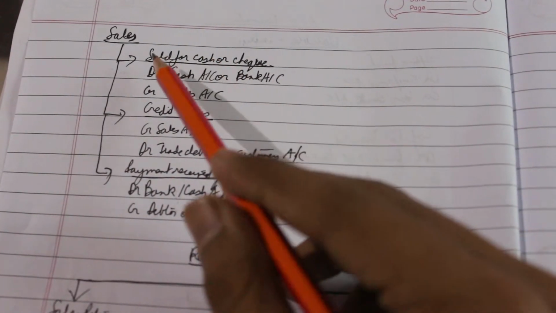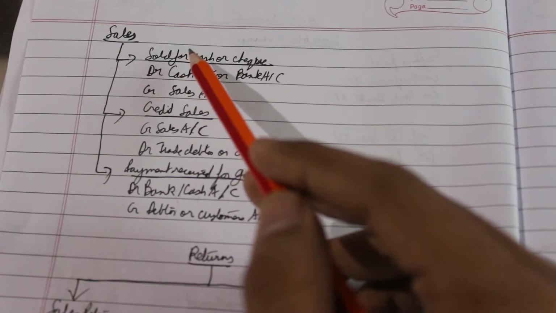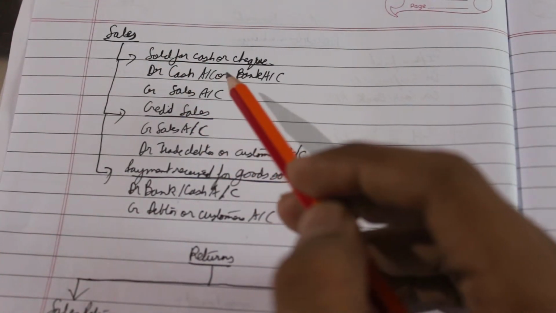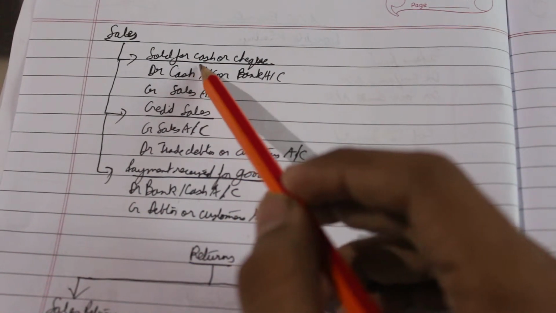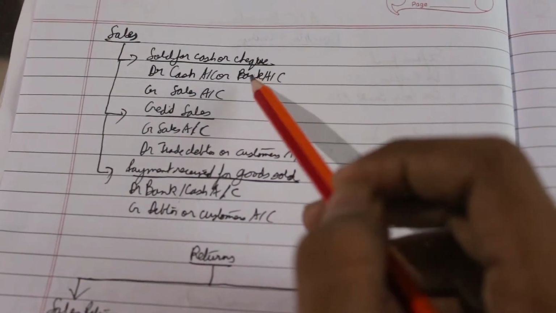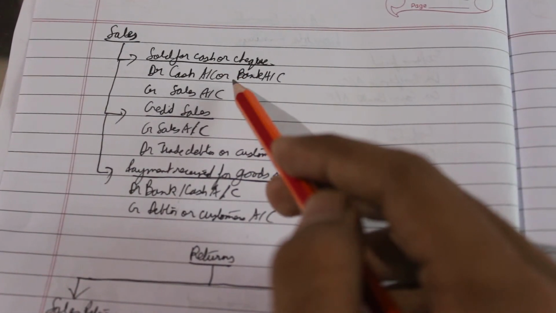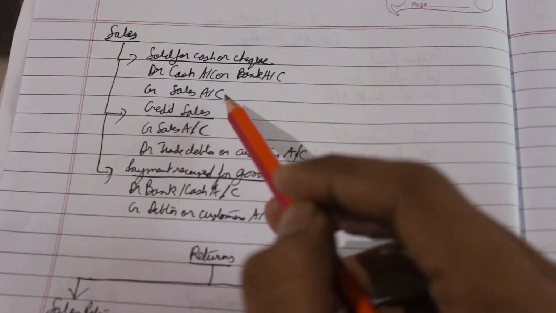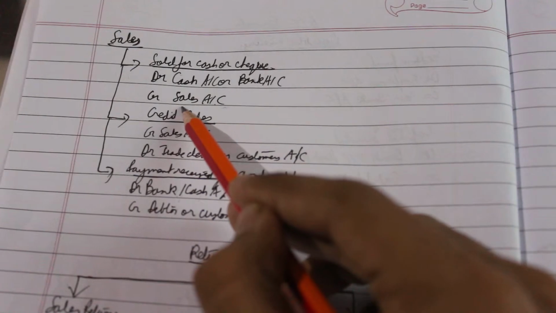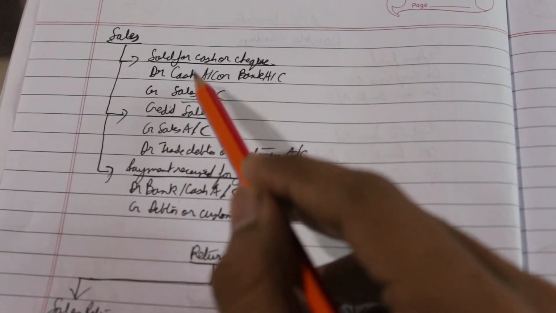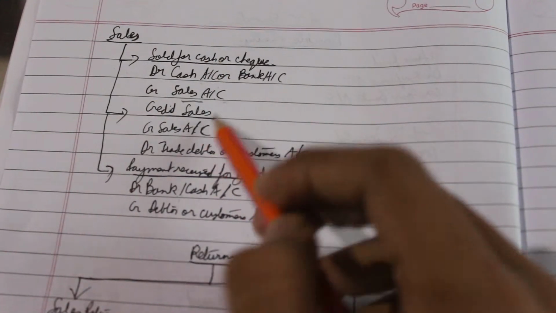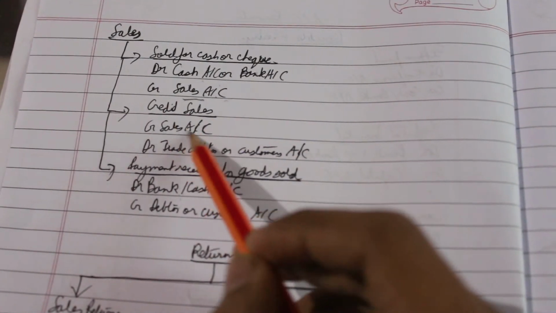The next and very common form of double entry is sales. There are three types of sales. First one is when goods are sold for cash or cheque. This means that the transaction has been made on the spot. In such cases, the sales account is credited and the cash or bank account is debited according to the payment the purchaser has made.